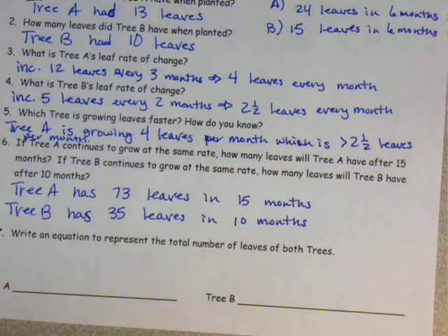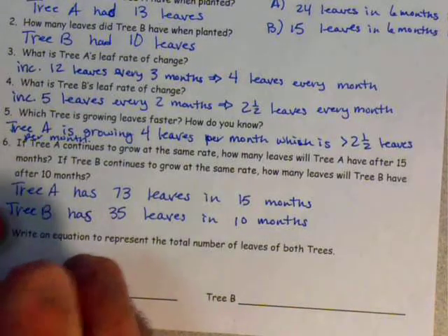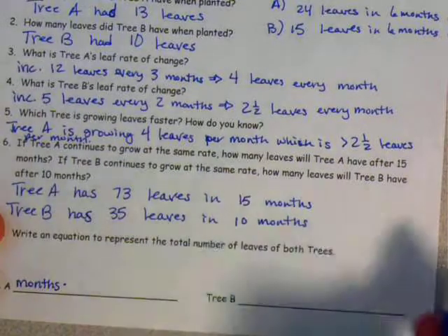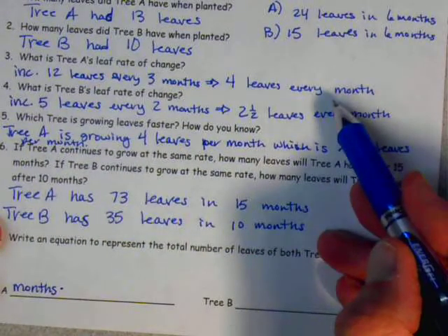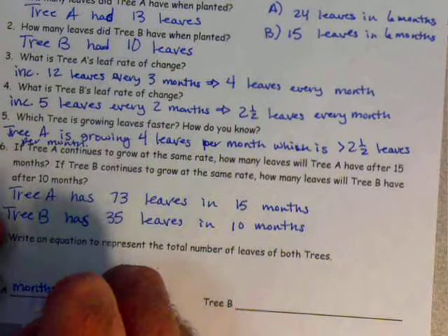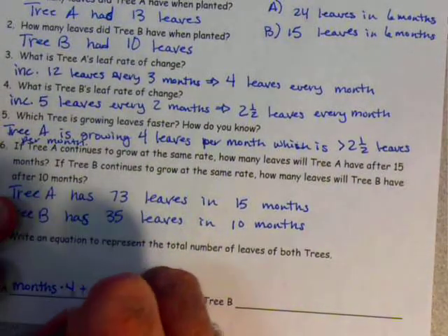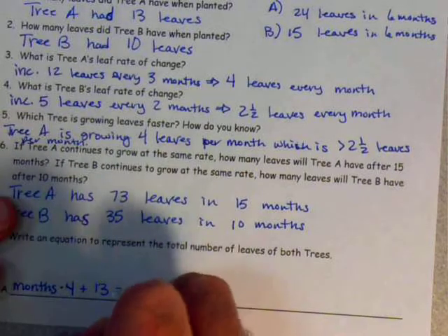So you have 12 leaves, but you also have 3 months. So we're going to look at our months. We're going to use this rate of change here, 4 every month, times months, plus we started with 13, and that is leaves.